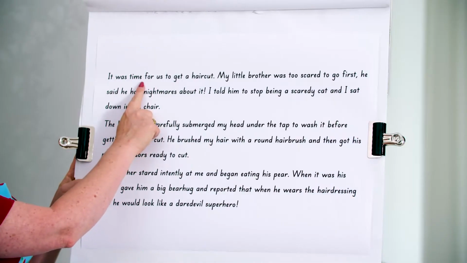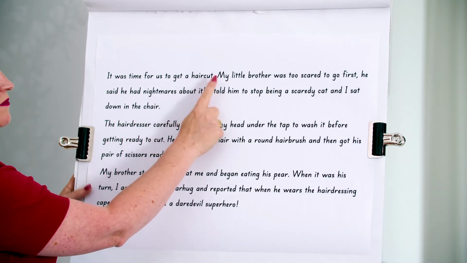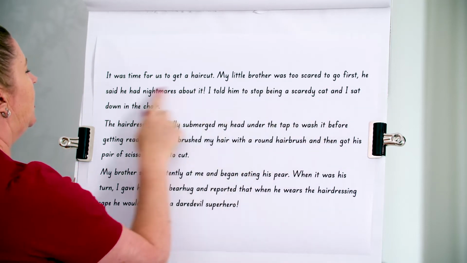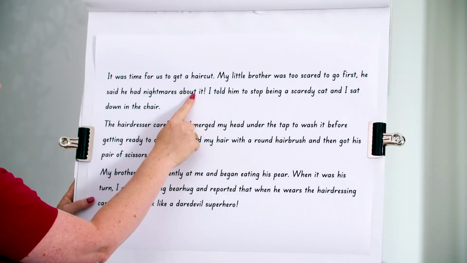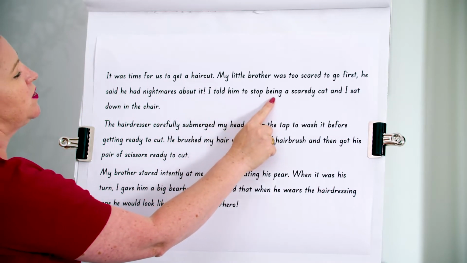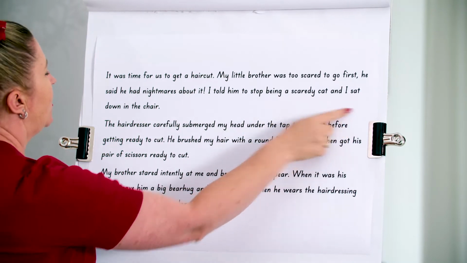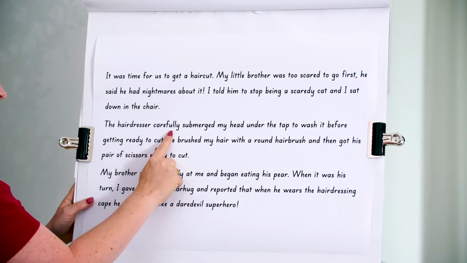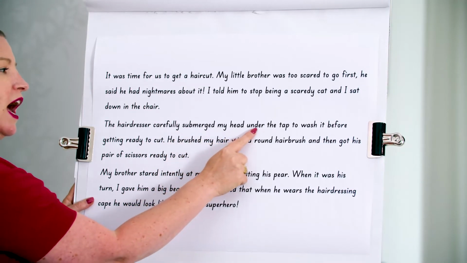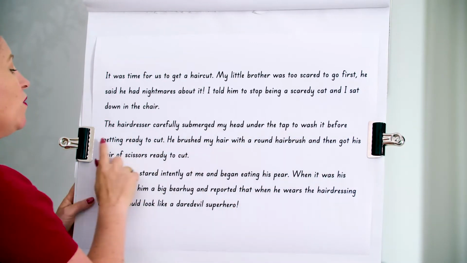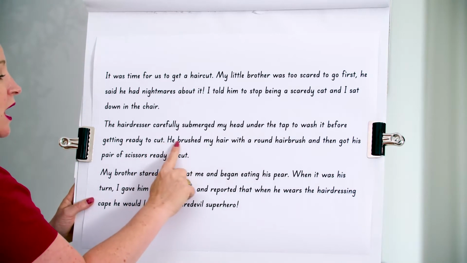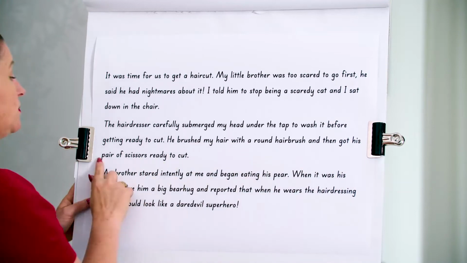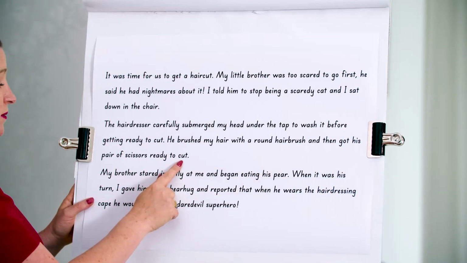It was time for us to get a haircut. My little brother was too scared to go first. He said he had nightmares about it. I told him to stop being a scaredy cat, and I sat down in the chair. The hairdresser carefully submerged my head under the tap to wash it before getting ready to cut. He brushed my hair with a round hairbrush and then got his pair of scissors ready to cut.